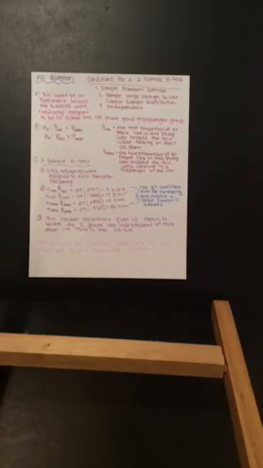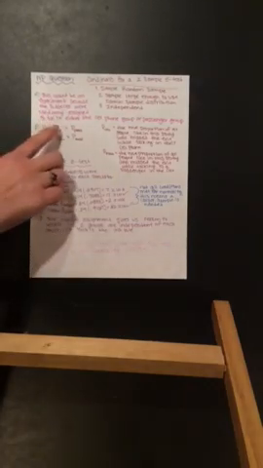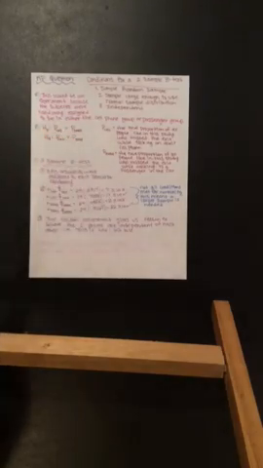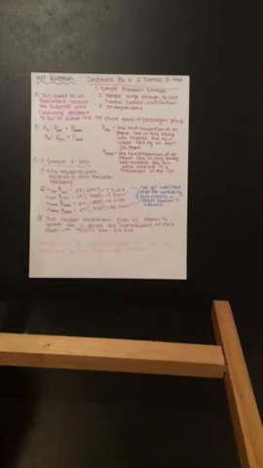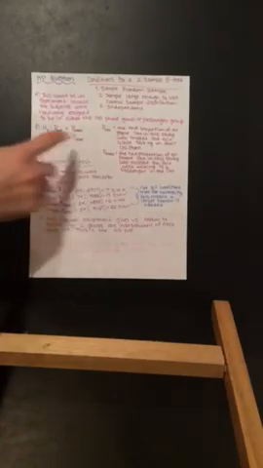B says, state the null hypothesis and an alternative hypothesis of interest to the researchers. So the null hypothesis, which is H0, is that p_cell equals p_pass. The alternative hypothesis, which is Ha, is that p_cell is greater than p_pass.